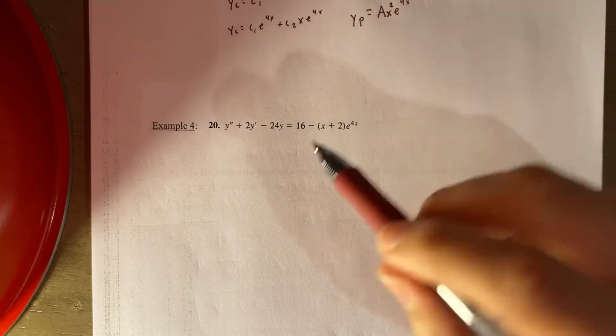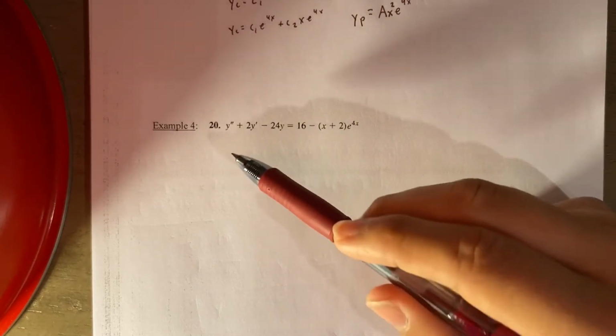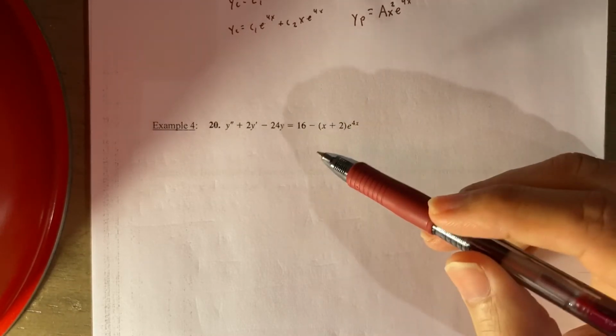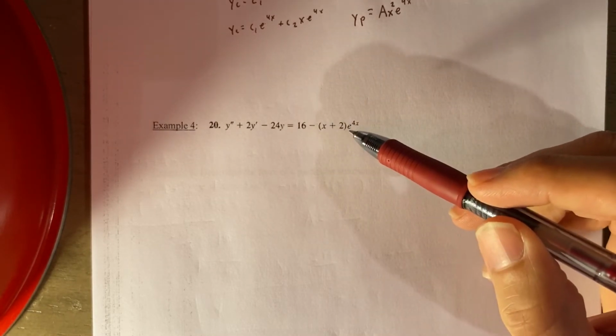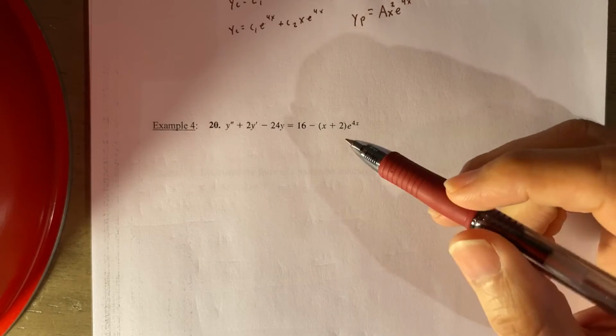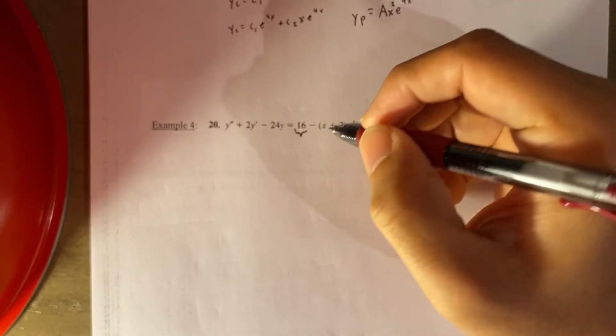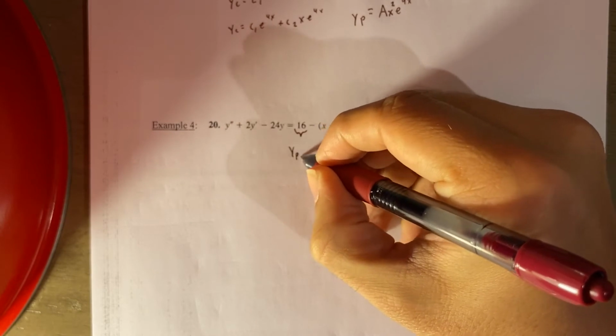Now, this is a good example because this is also, again, constant coefficients of a differential equation where it's set equal to a non-homogeneous. But in this case, we kind of have two parts. We have this part, which is just 16, which is a constant. And so I'm going to call this y sub p of 1.